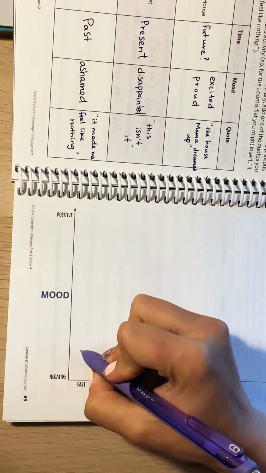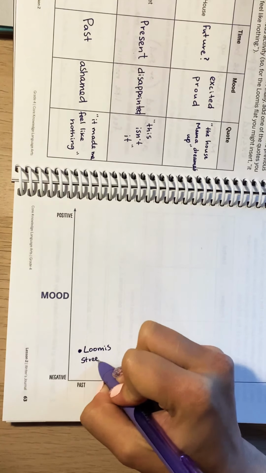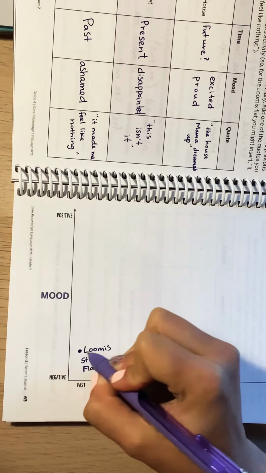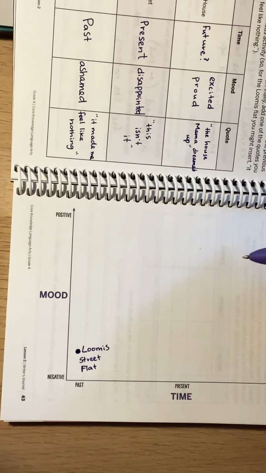I would say that's about here. We're just doing like a dot graph, okay? And I'm just gonna write Loomis Street flat. Okay, she had a pretty negative mood about that house, and that was the one she lived in the past.